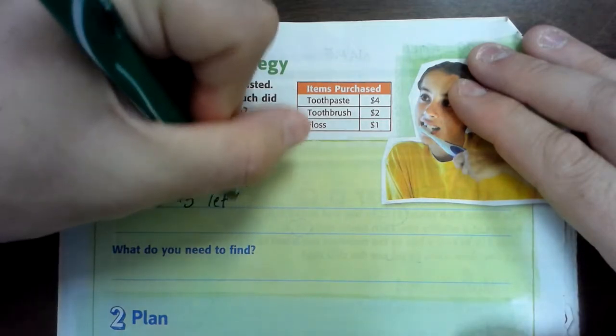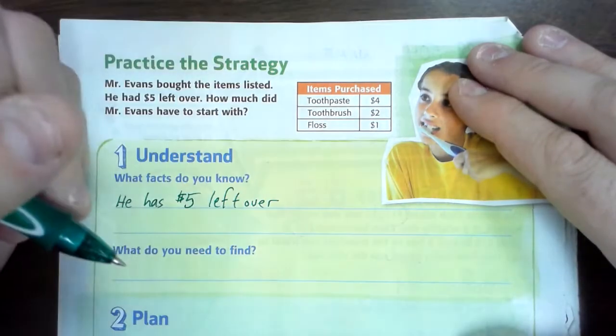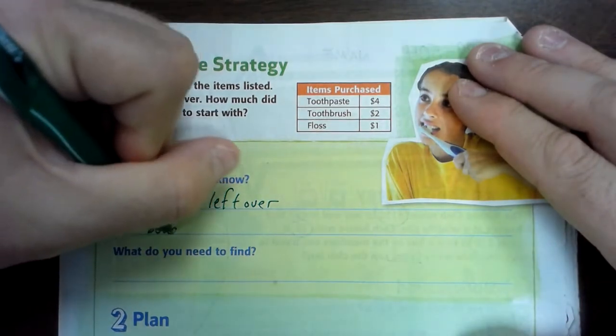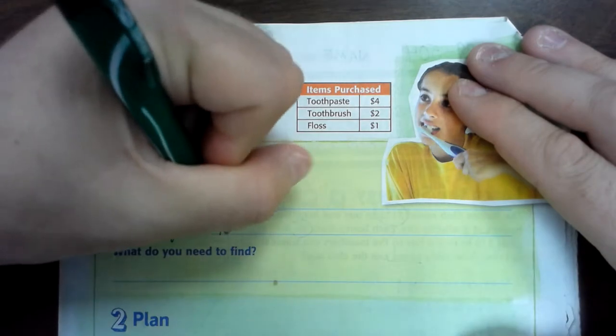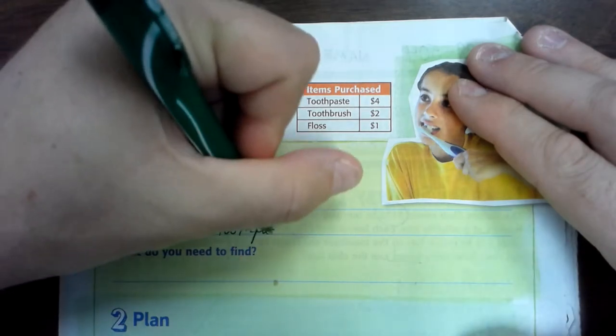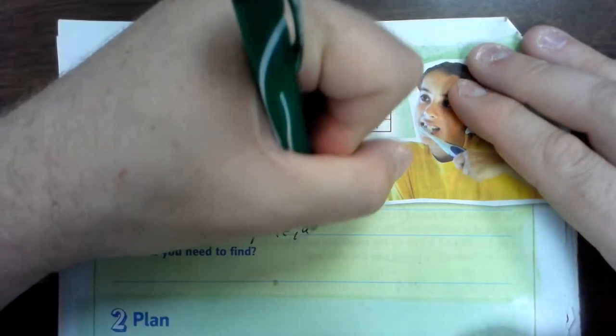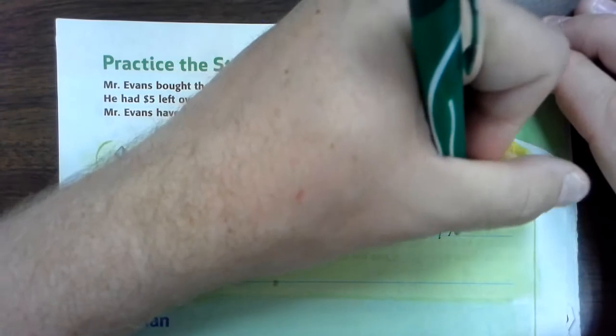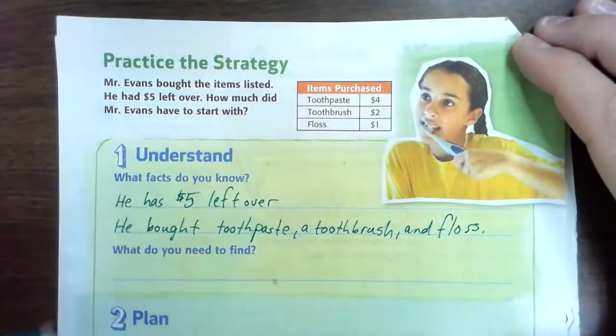All right, and we know that he bought toothpaste, a toothbrush, and floss. We know that he bought those things there, okay?